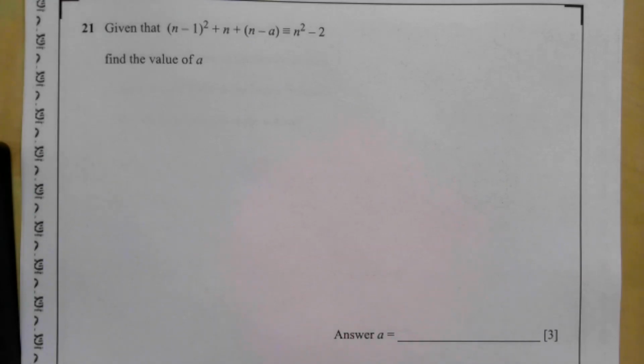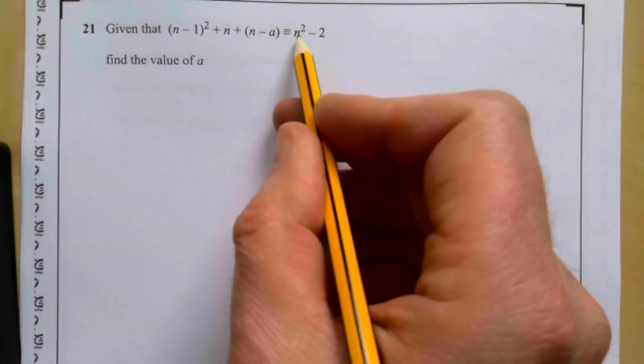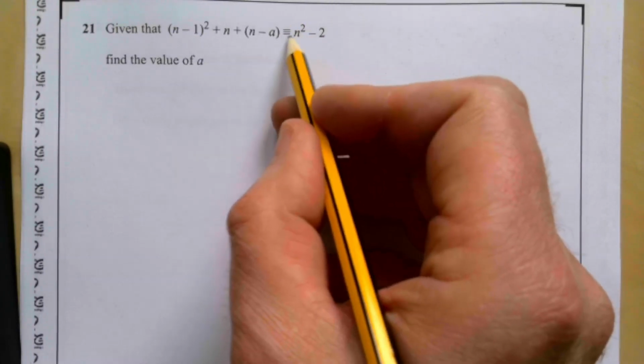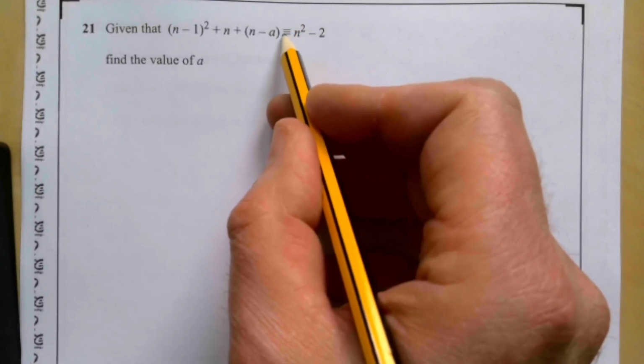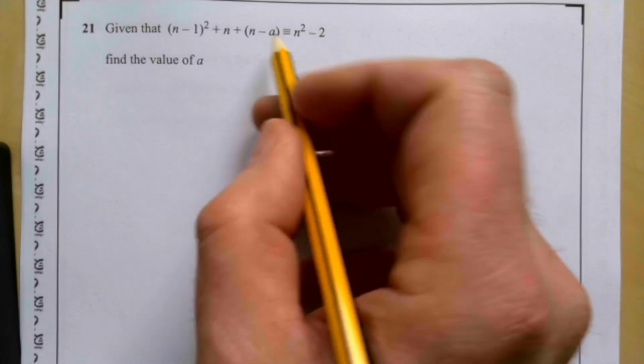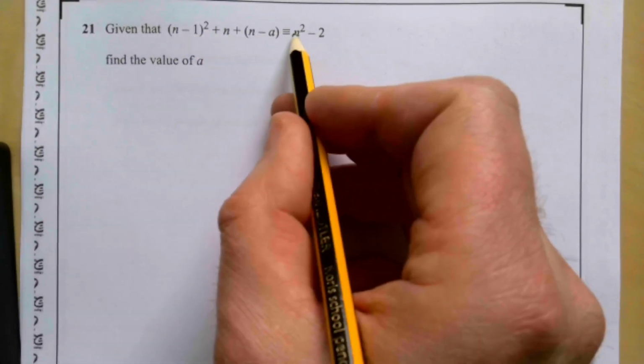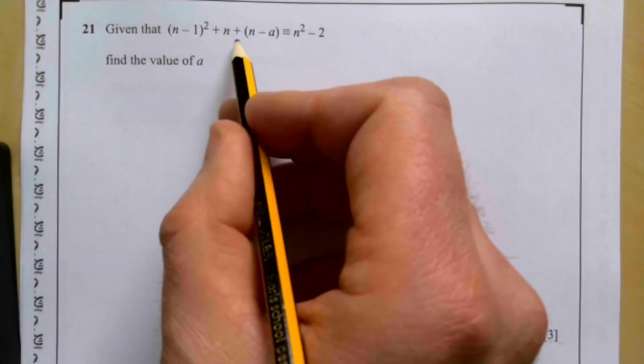On then to 21, given that this is identical to this, find the value of A. Don't worry about the 3 wee equal sign, that just means it's exactly the same as, is always the same as, is identical to. So we're going to try and tidy this up and see if we can get it to look a bit like this, and then we'll see if we can work from there.